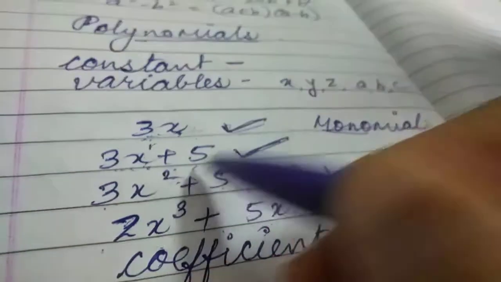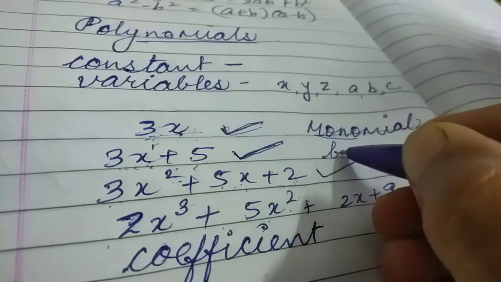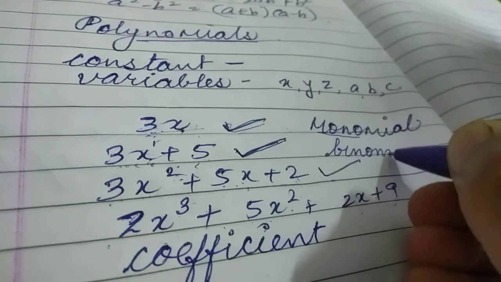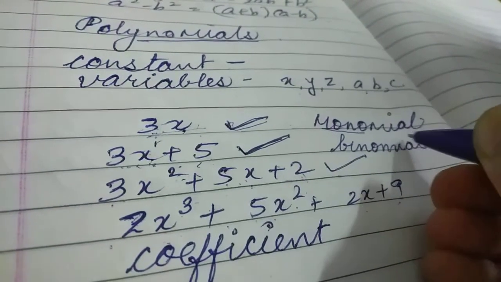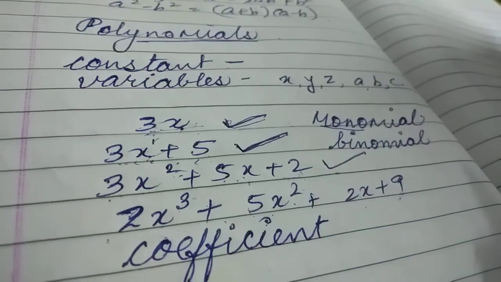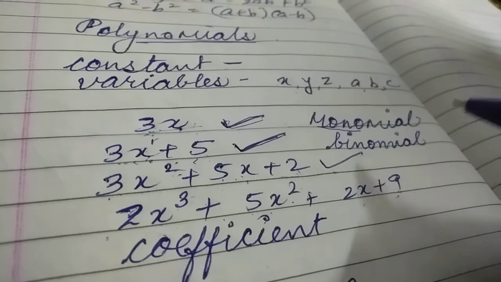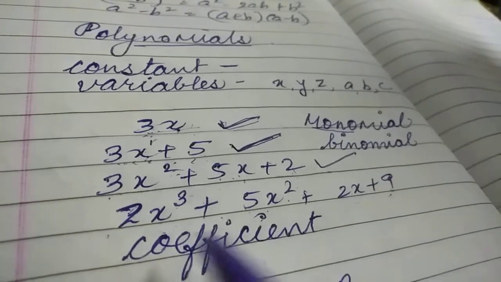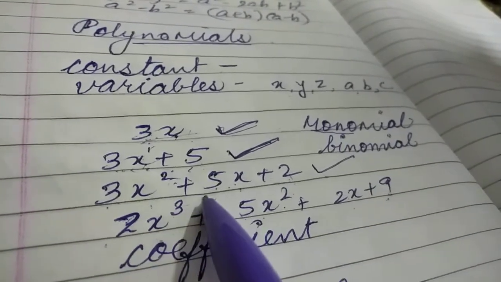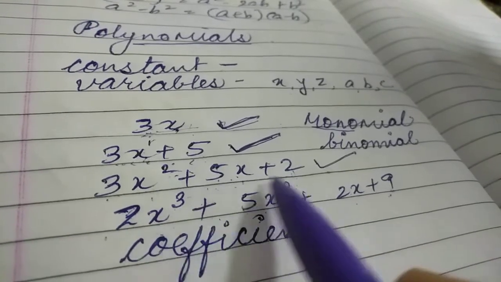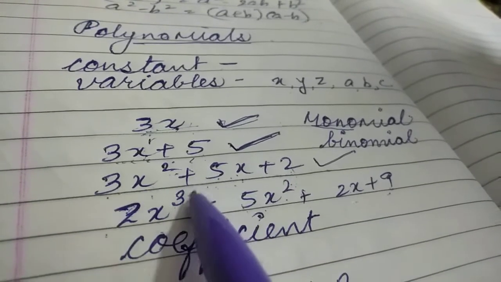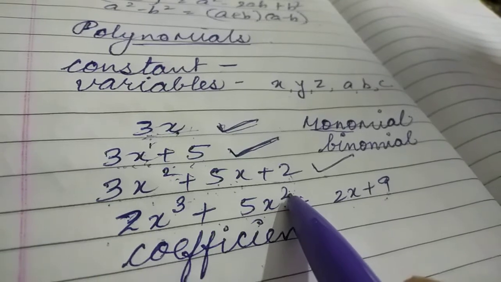And this is binomial. Bi means two. So binomial. This is trinomial. Three terms are there. So this is trinomial.